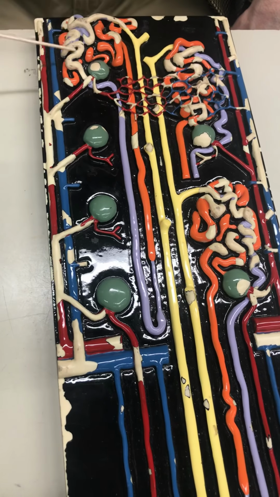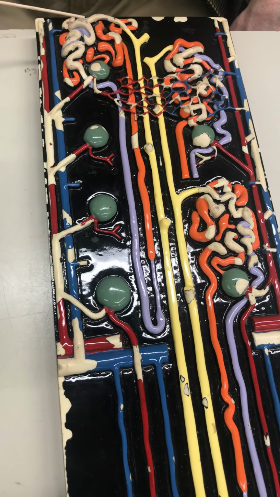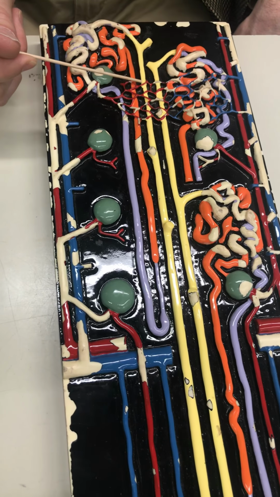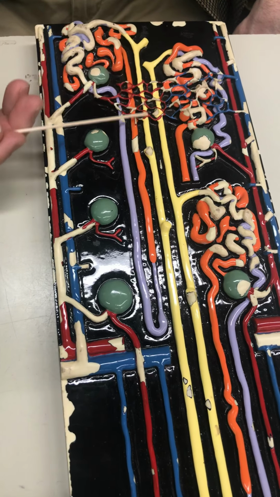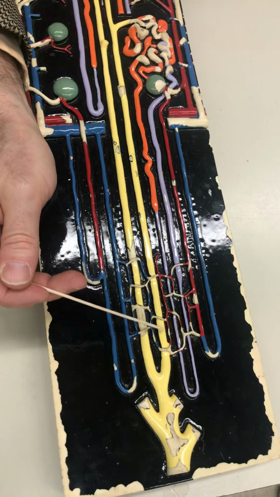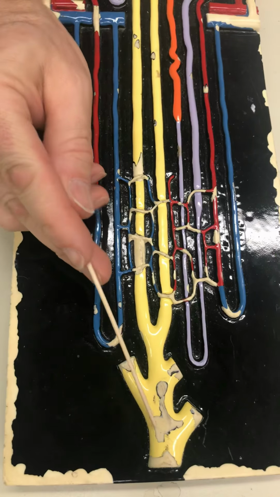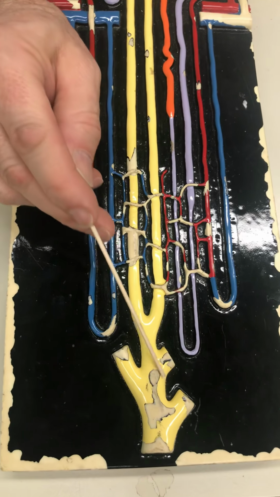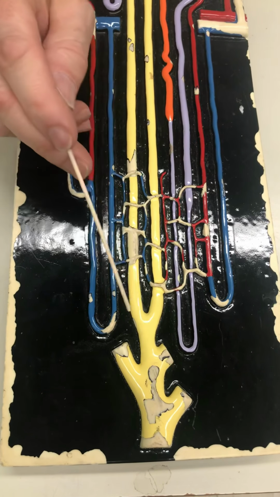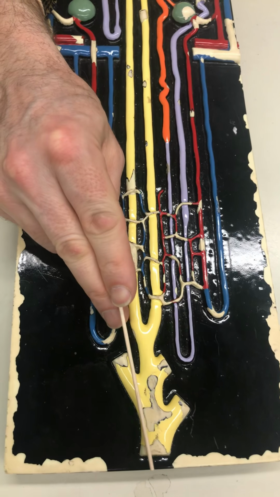So, the purple is the DCT, distal convoluted tubule, leading to the collecting duct. Okay, and here's the collecting duct running down. And this is another collecting duct next to it, which is draining other nephrons. And this would be the papillary duct right here. And in this papillary duct, we've got 1, 2, 3, 4, 5 collecting ducts going into the papillary. And that would lead eventually to the minor calyx.